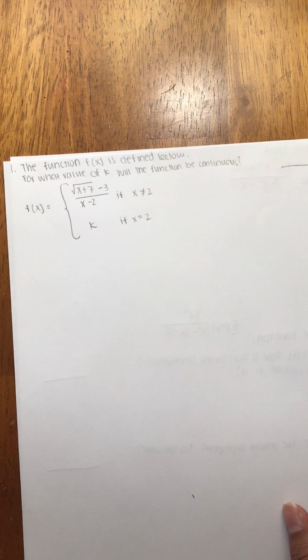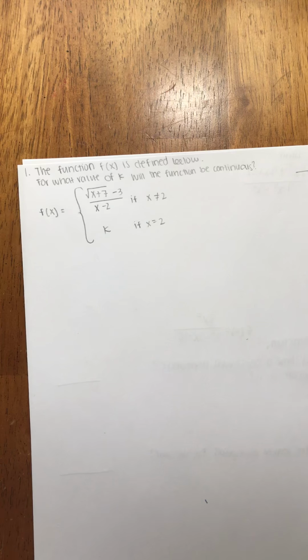Okay, so our first problem says the function f of x is defined below. For what value of k will the function be continuous? Well, we know what it means for a function to not be continuous. It means that there's either going to be a hole in the graph, there's going to be a vertical asymptote, or there's going to be a jump discontinuity. So that would mean that the function is discontinuous.